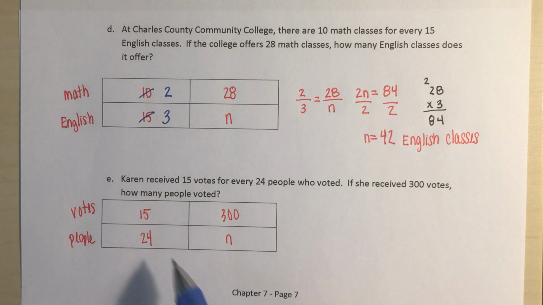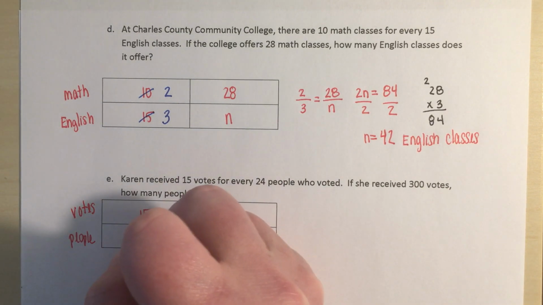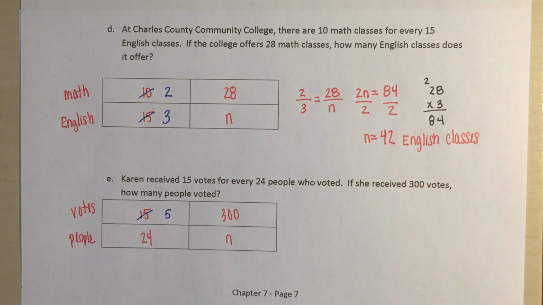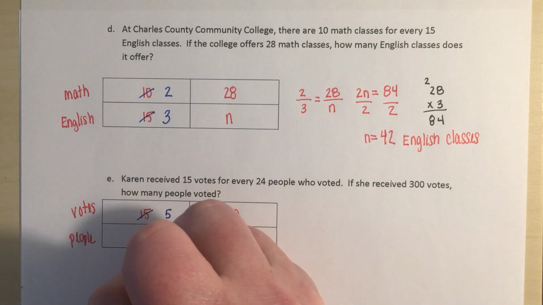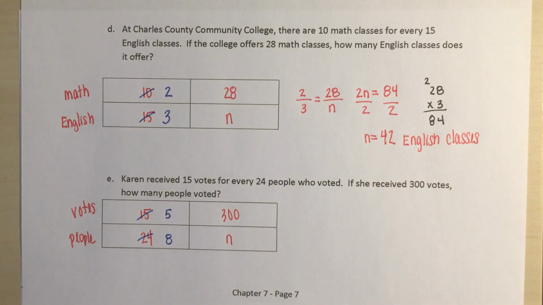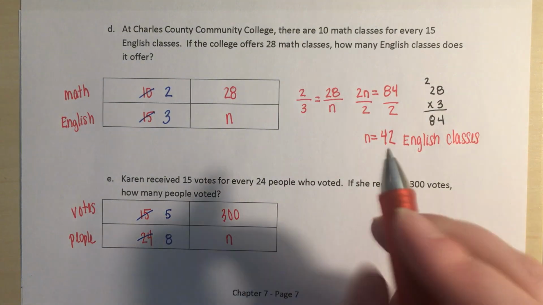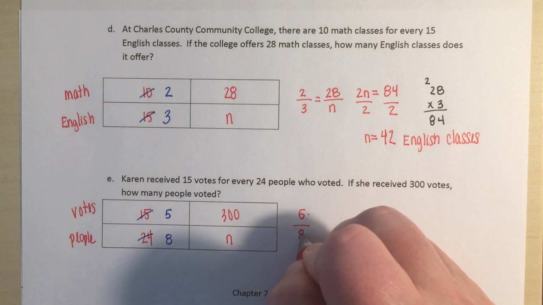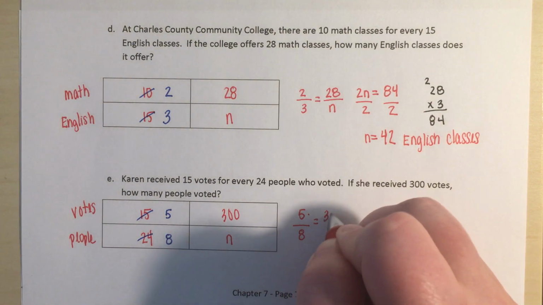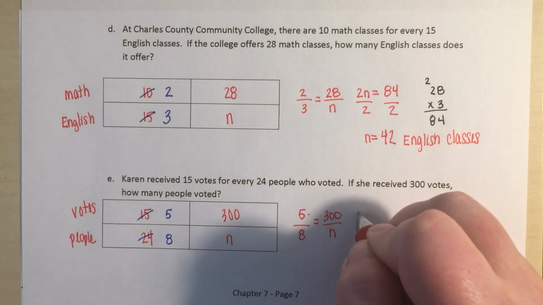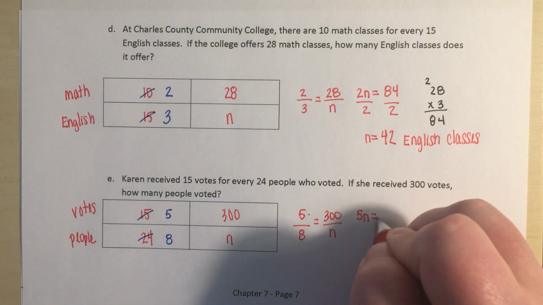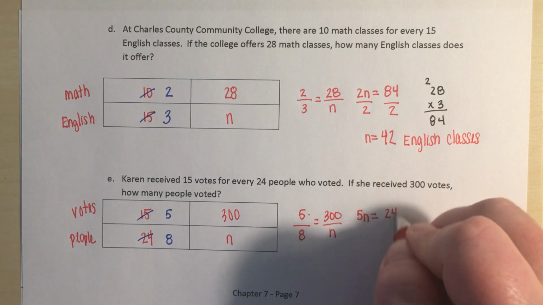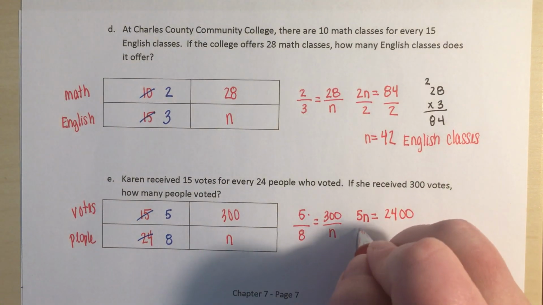Like the last example, we can do a little bit of reducing. 15 and 24 are both divisible by 3. 15 divided by 3 gives us 5. 24 divided by 3 gives us 8. Now we're going to cross multiply. We'll write out our proportion first. 5 over 8 equals 300 over n. Cross multiply. 5 times n. 8 times 300. 8 times 3 is 24. Bring the zeros with us.